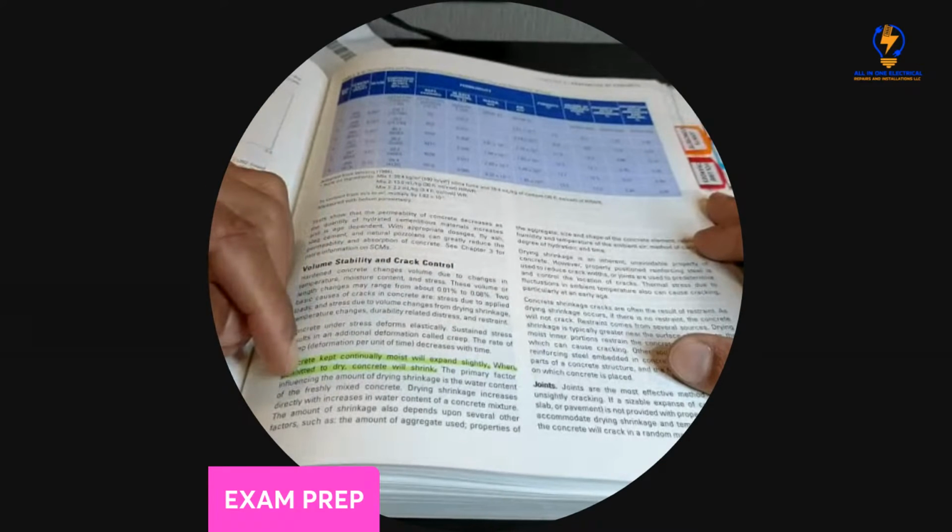volume, stability, and crack control. We're going to the third paragraph. You're going to highlight those last two names in there. Okay. And let's get moving forward.